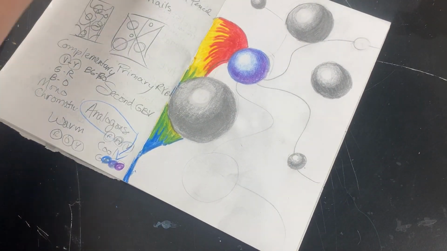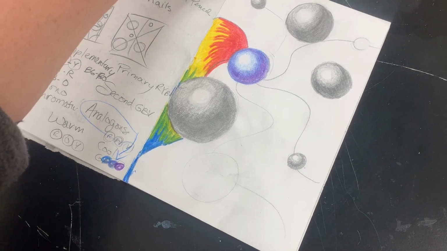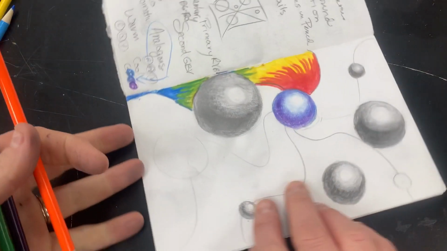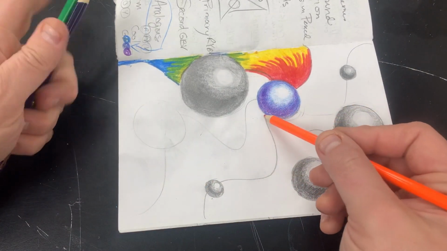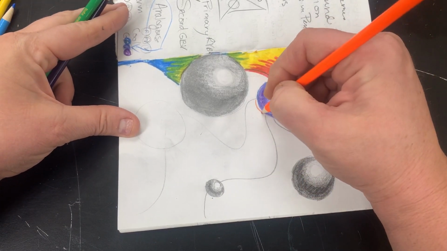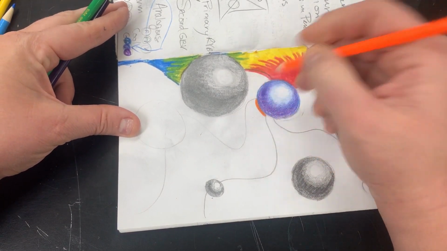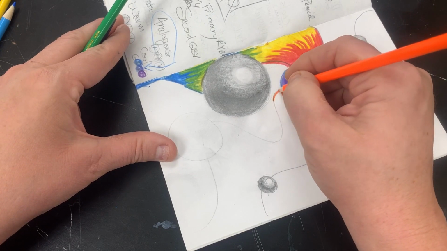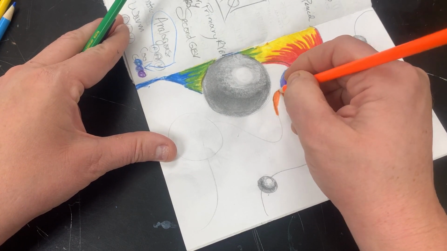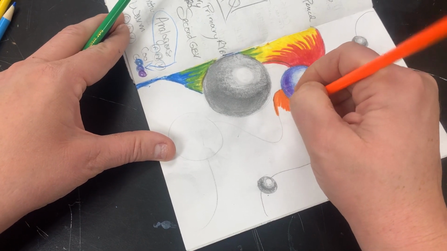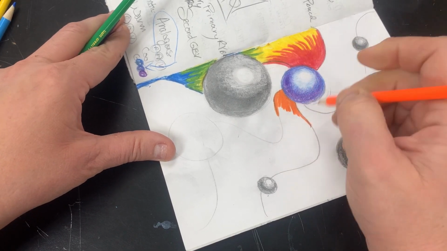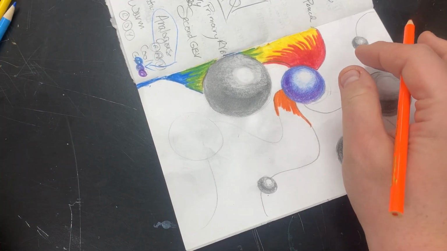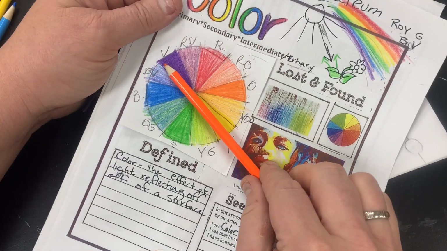Now, when I combine actual secondary colors, let me show you what that does. I'm going to start with actual orange here because, like I said, the orange is the complementary color to that blue. And next to purple, orange looks brighter too because yellow is the opposite of violet.